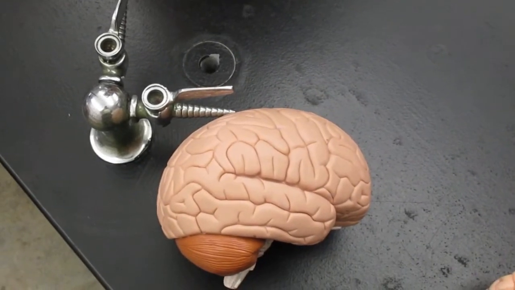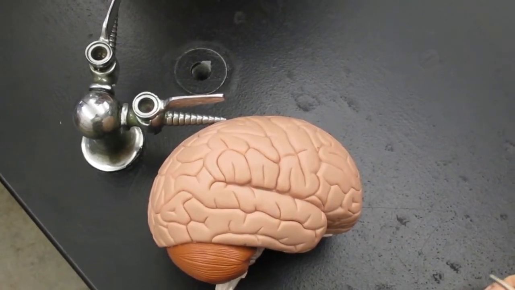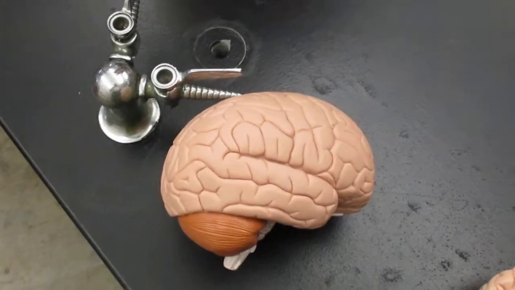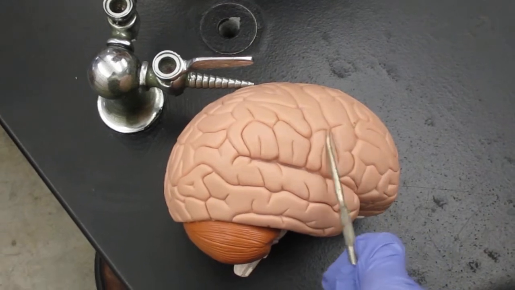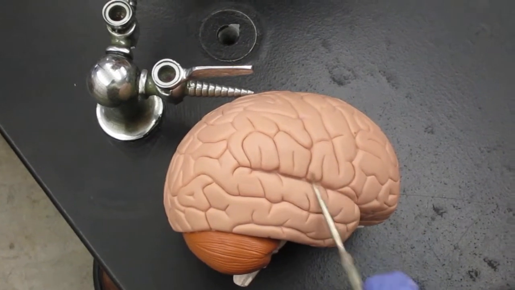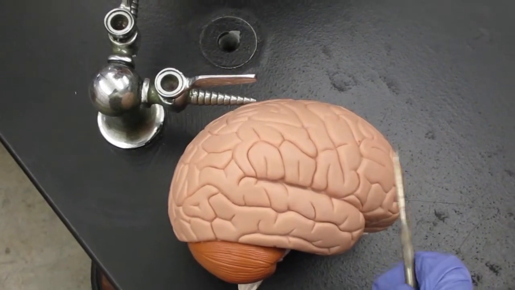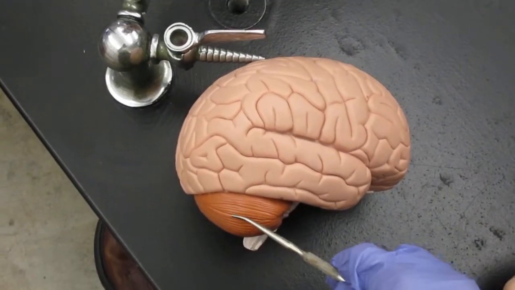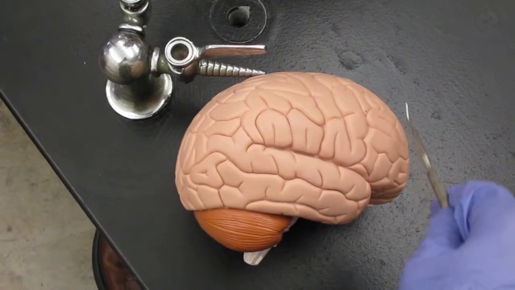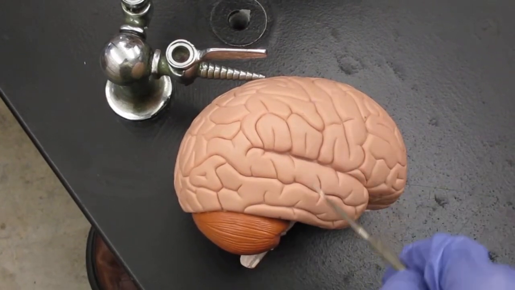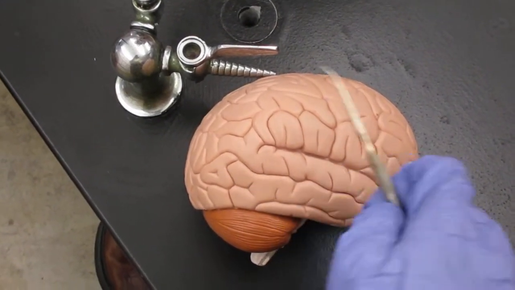I want to do some brain and endocrine system anatomy. So let's get started with the brain. Right here we have the cerebrum, and we have the cerebellum right here. Here's your transverse fissure. Here's your frontal lobe, your cerebrum, parietal lobe, temporal lobe, occipital lobe.